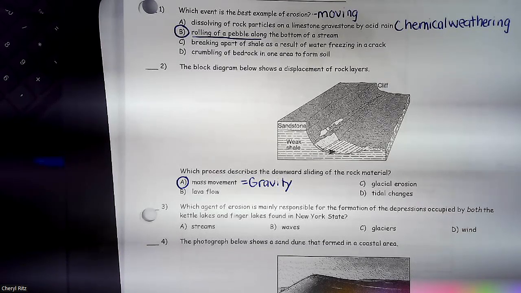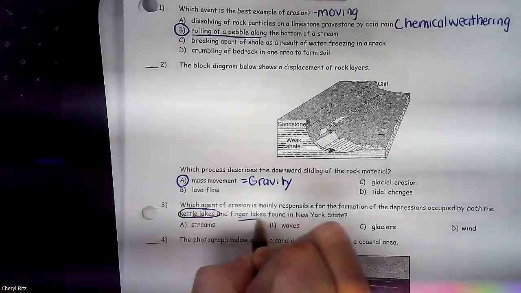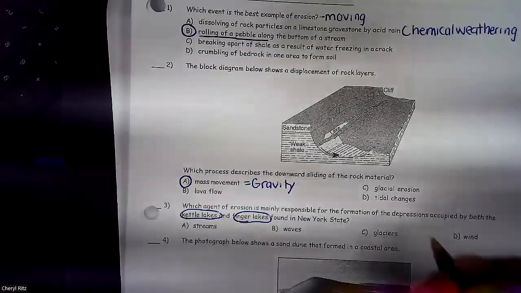How about number 3? Which agent of erosion is mainly responsible for the formation of depressions that occupy both the Kettle Lakes and Finger Lakes found in New York? Those are those key words you need to know. Kettle Lakes, Great Lakes, Finger Lakes. What makes those? Glaciers.